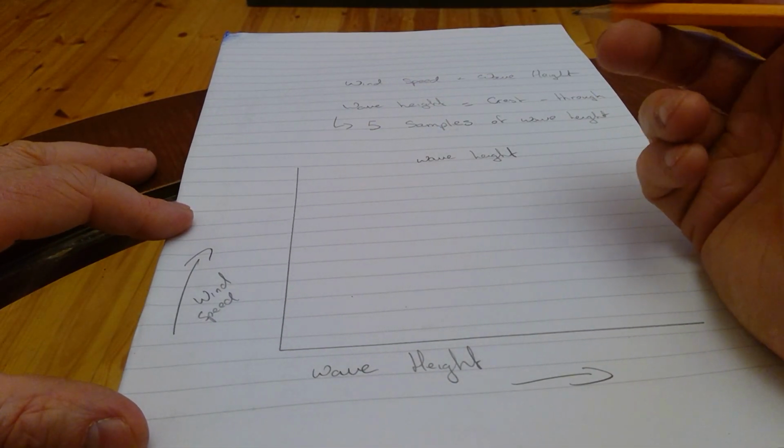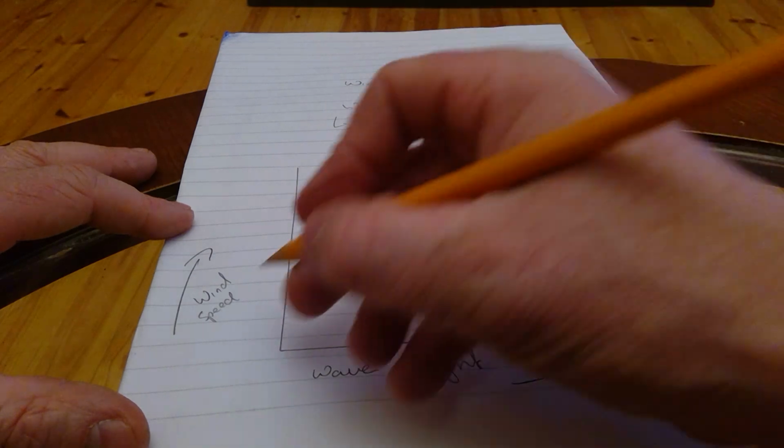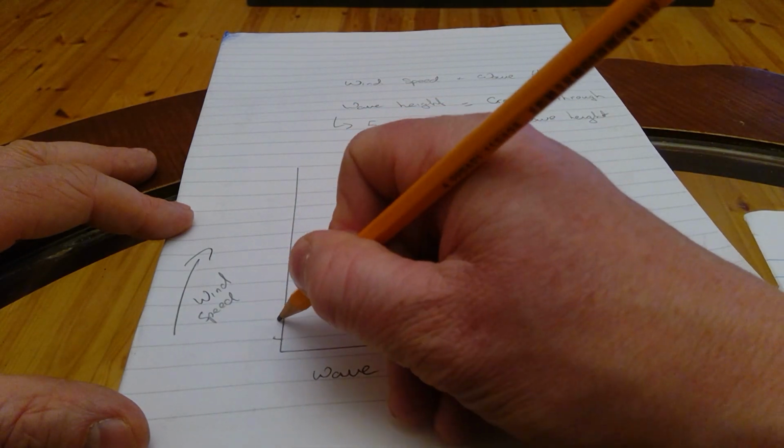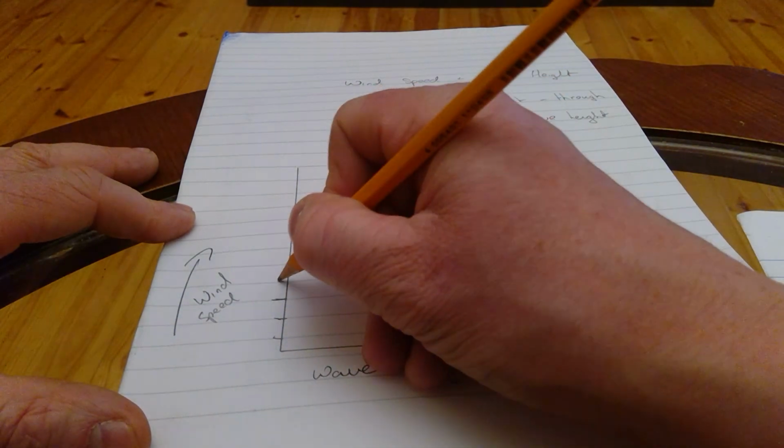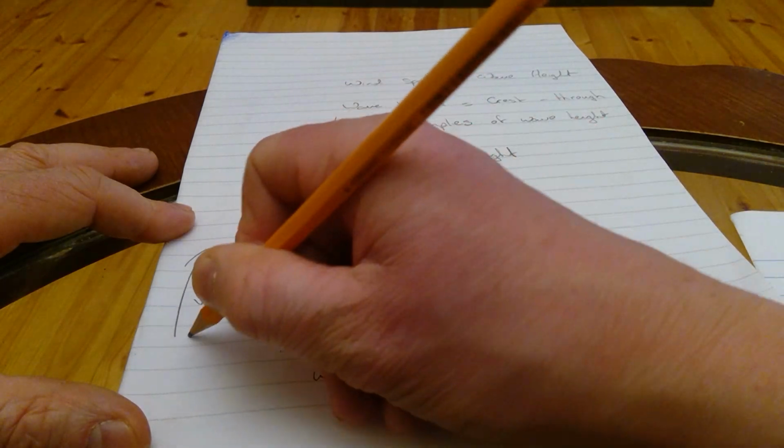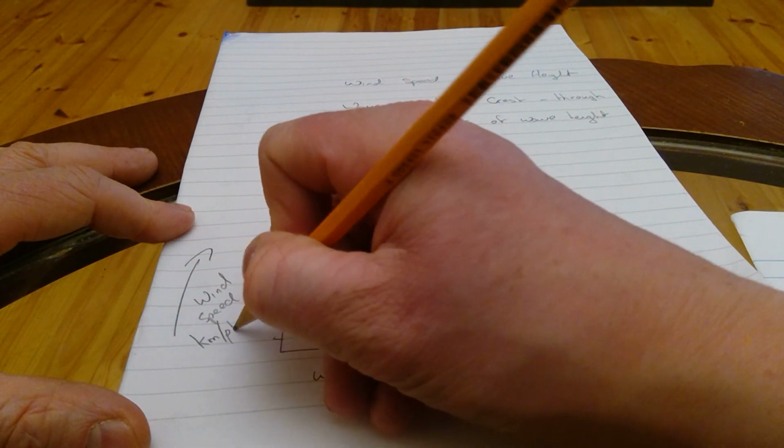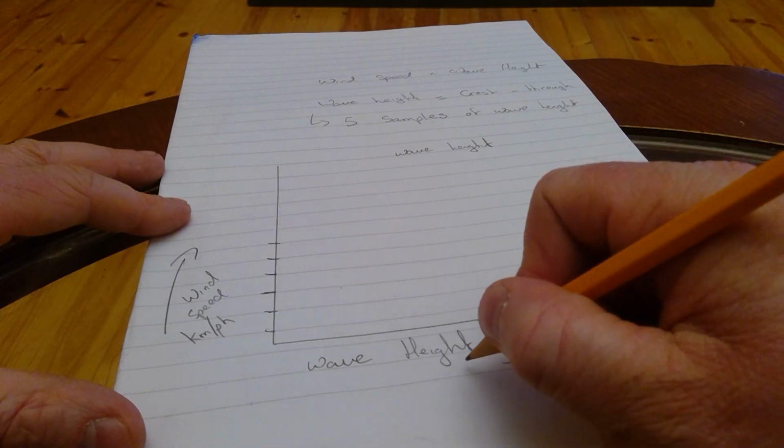Again, your scale has got to be the same on both axes. I'm just going to use the lines because they're here. I would suggest maybe you use centimeters. Wind speed is going to be in kilometers per hour, and wave height is going to be in centimeters.